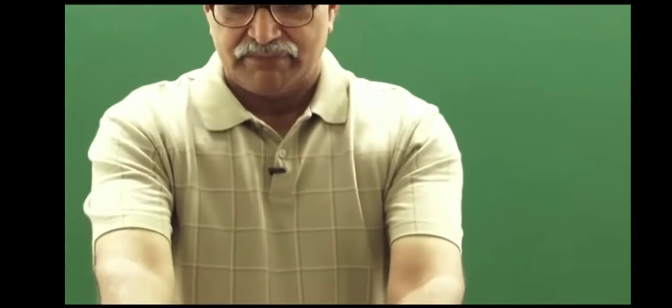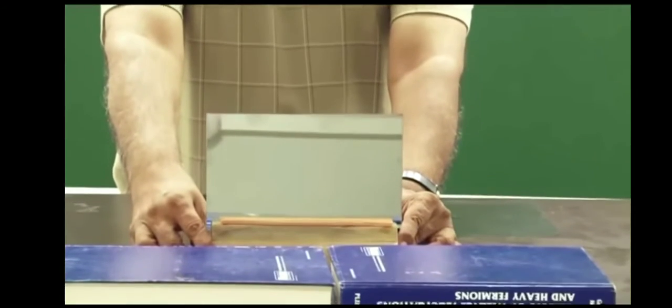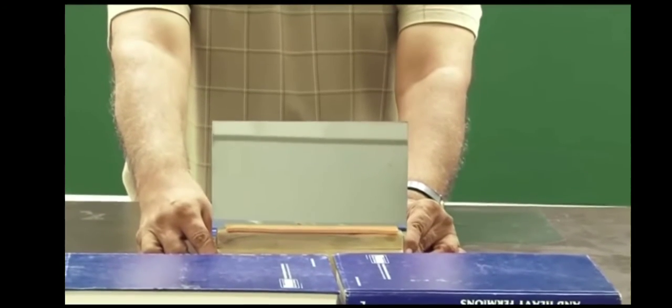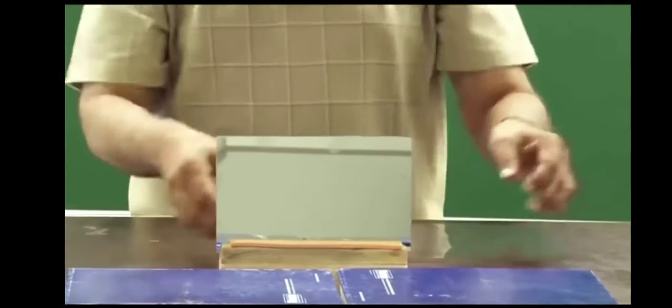For that, let me first bring a mirror. So, here is a mirror. I am placing the mirror, and then this transparency with the word ambulance I will be putting in front of the mirror.